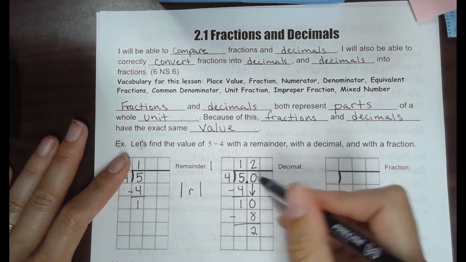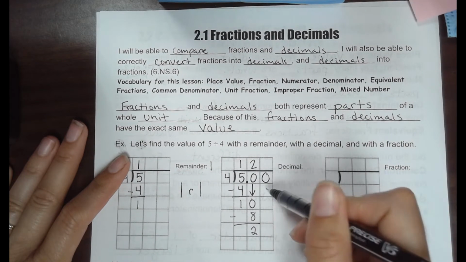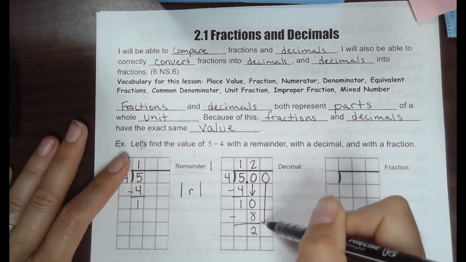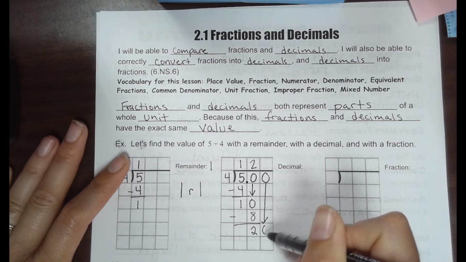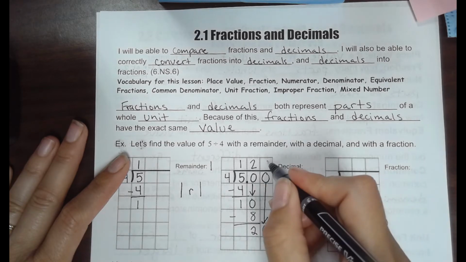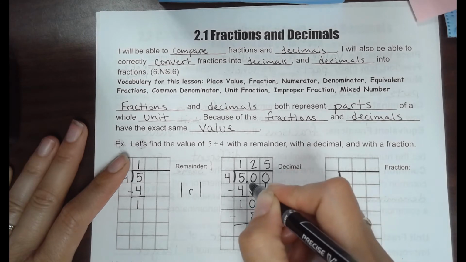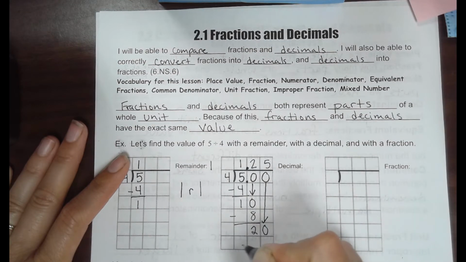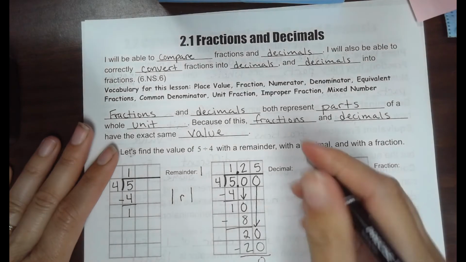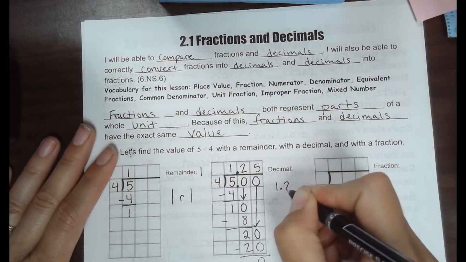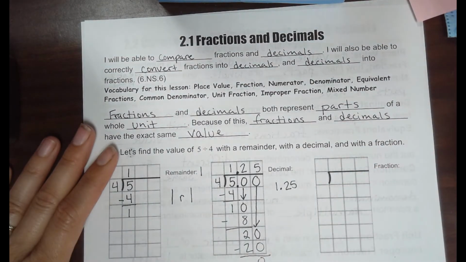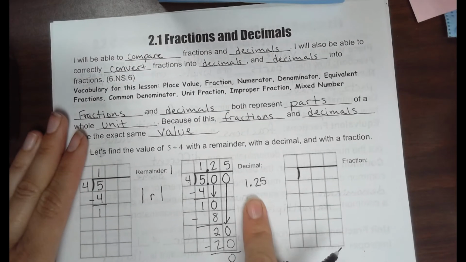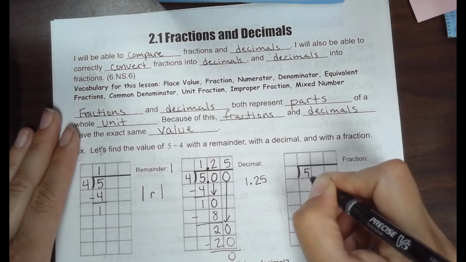Okay. I want to keep going till I get 0. So I'm going to bring down the hundredths place, which is a 0. 4 goes into 20 5 times. Oh, don't forget if there's a decimal here, it matches up here. Minus 20 gives me 0. So I have a decimal of 1 and 25 hundredths. So here's the remainder version. Here's the decimal version.